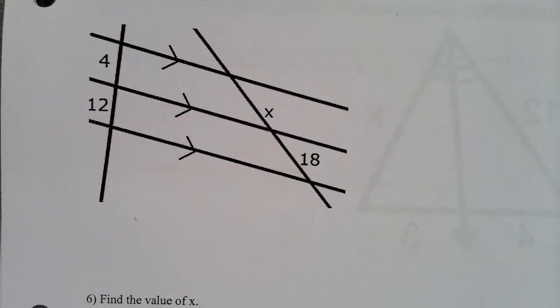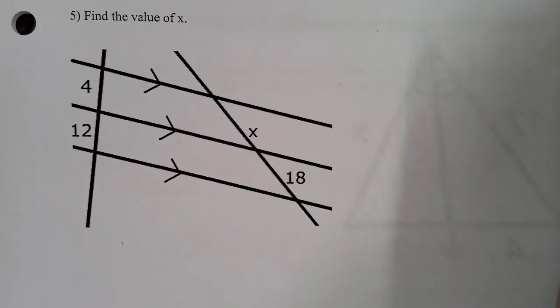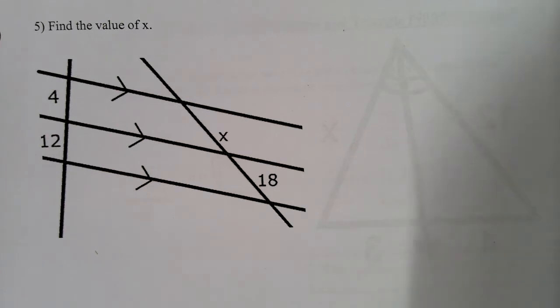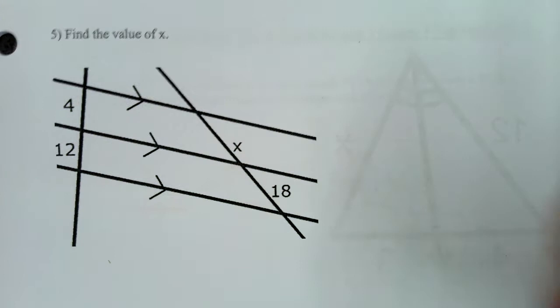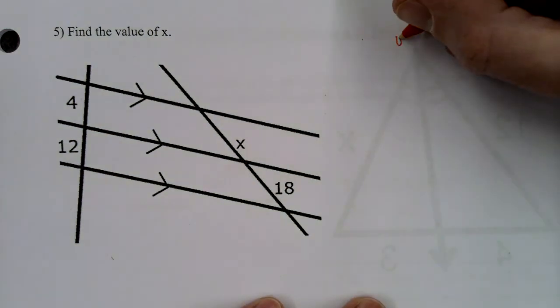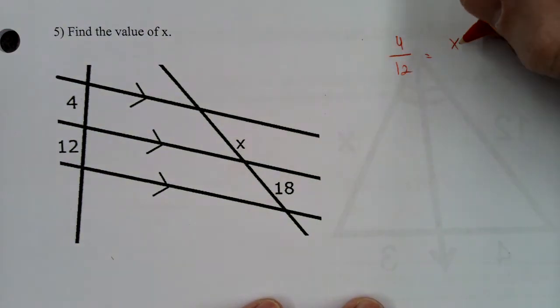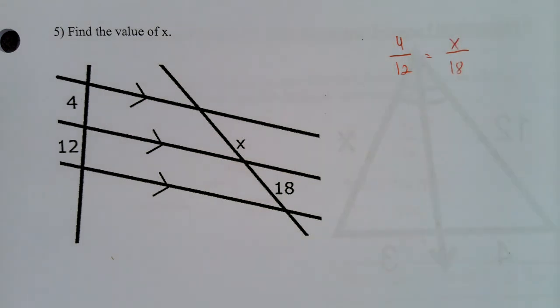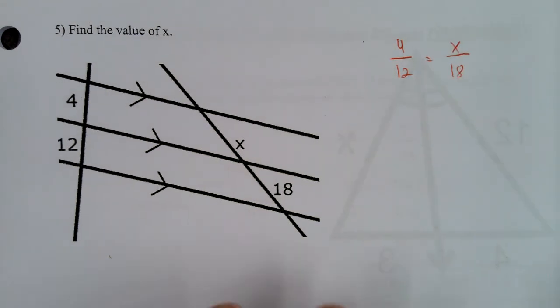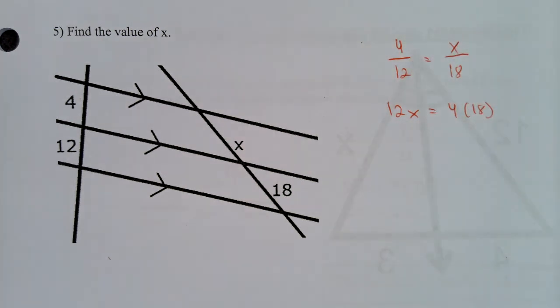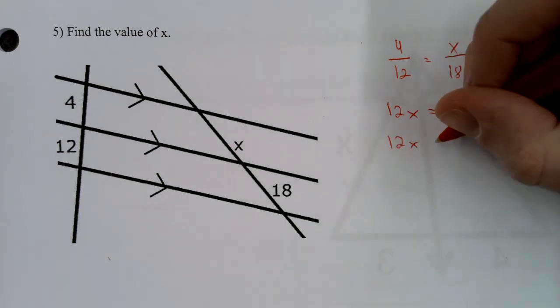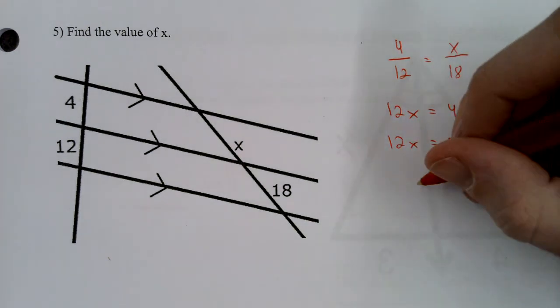Number 5 is basically an extended version of numbers 3 and 4. You have 3 parallel lines, you have 2 transversals, find the value of x. So all you're going to do is 4 over 12 equals x over 18. Cross multiply, 12 times x equals 4 times 18. 12 times x equals 72. X equals 6.